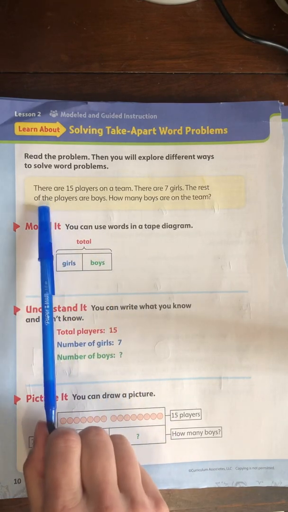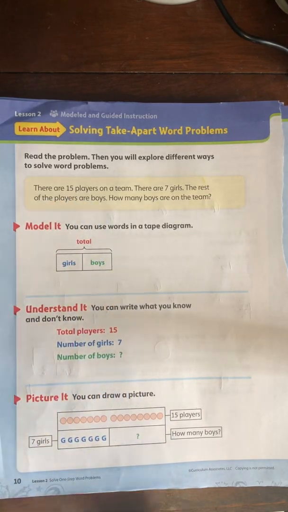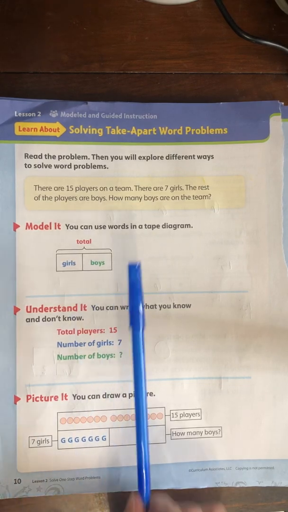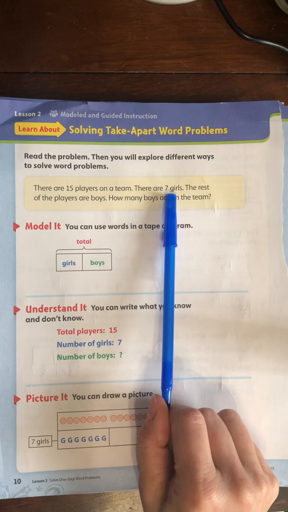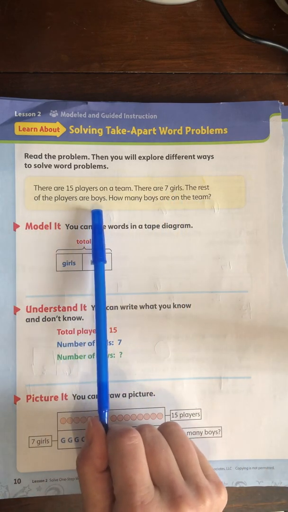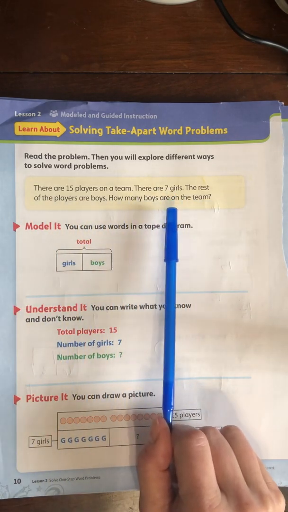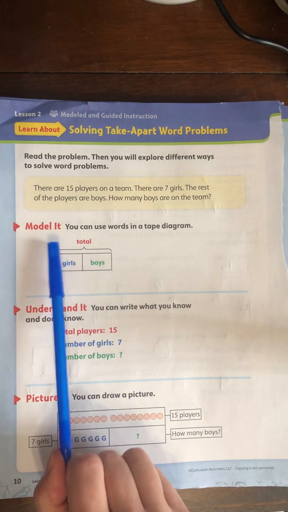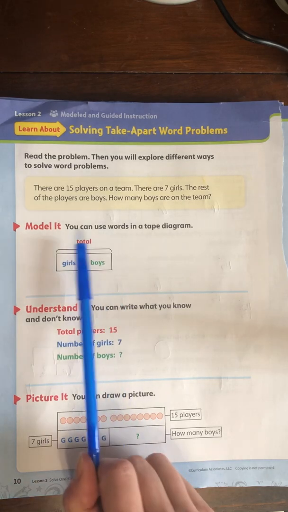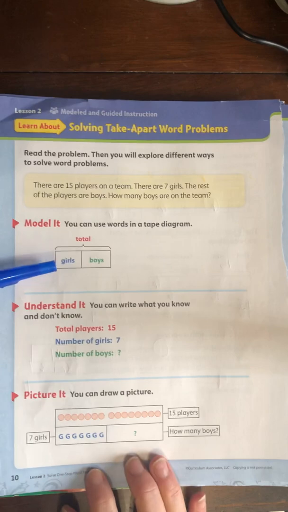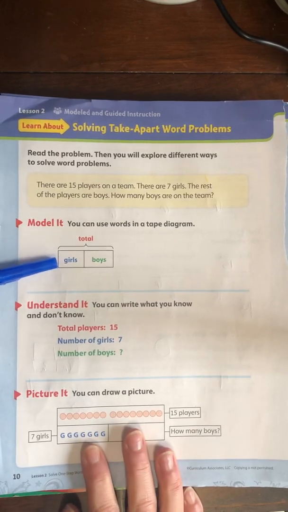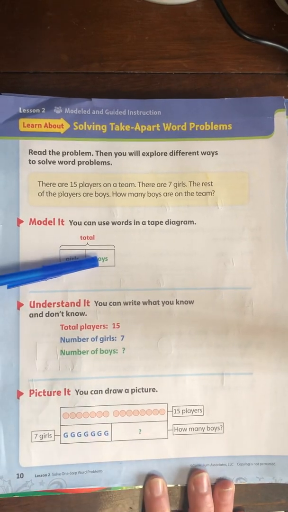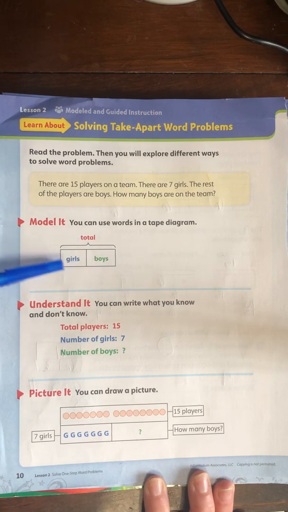So our problem says that there are 15 players. There are 15 players on a team. There are 7 girls. The rest of the players are boys. How many boys are on the team? So one thing that we can do is we can model it. You can use words in a tape diagram. So instead of writing numbers, they wrote girls and boys, because there's girls and boys on the team.